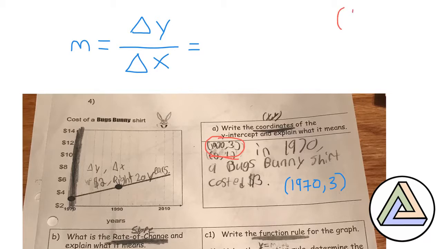It is (1970, 3). And the coordinates of this point right here are going to be (1990, and that looks to me to be 5.